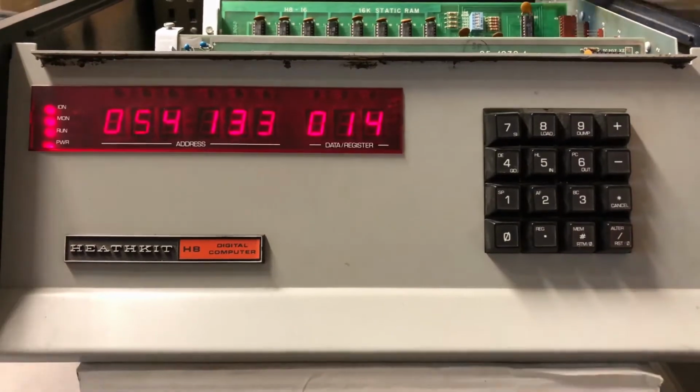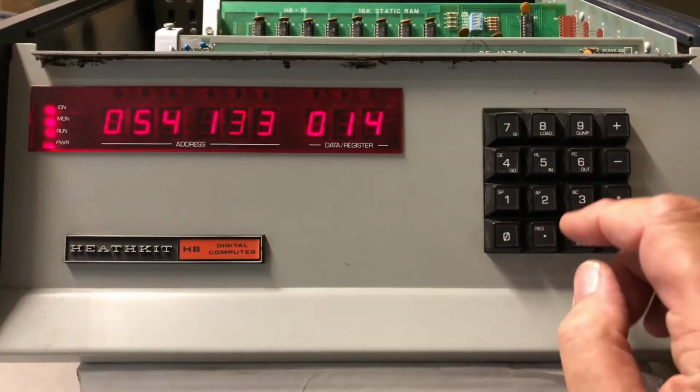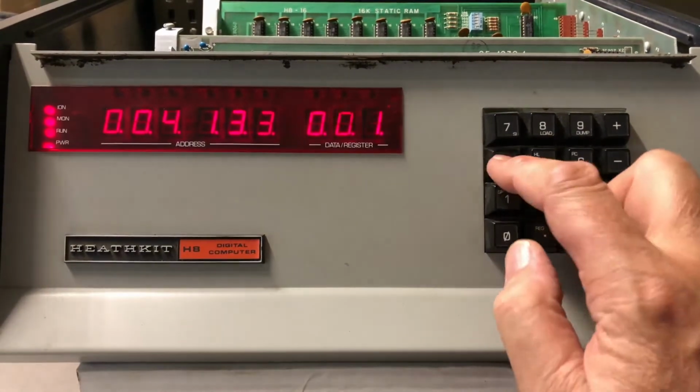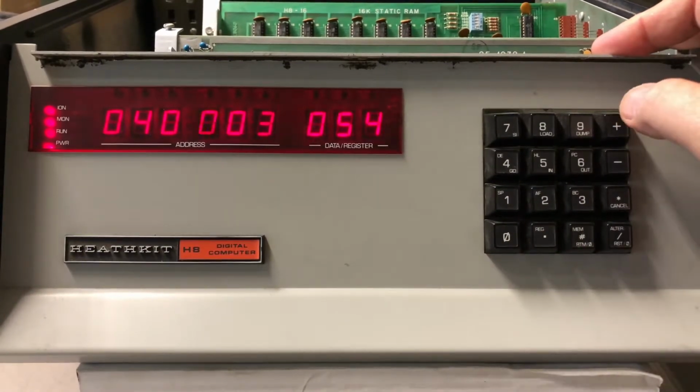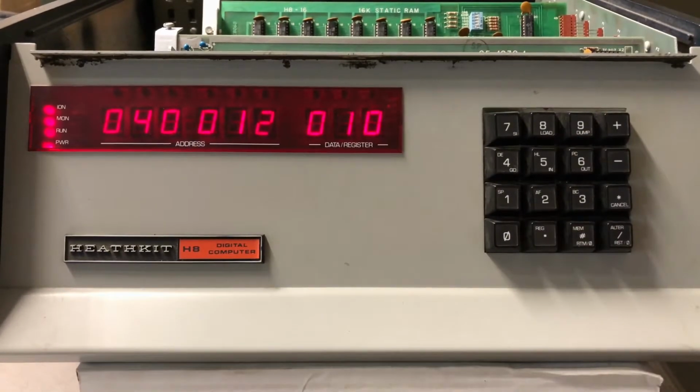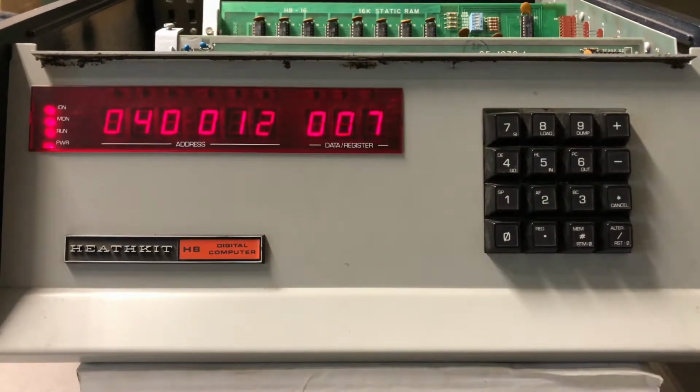Well, there's back to the original. So it's an interesting mess. I'm going to have to look at, I already need to basically grab a schematic.